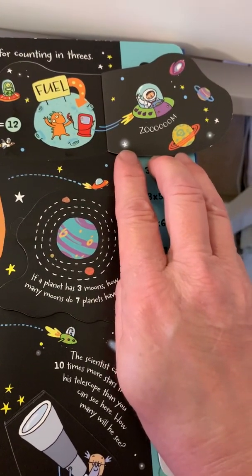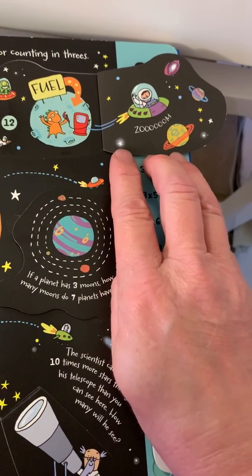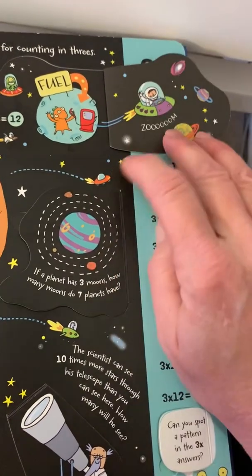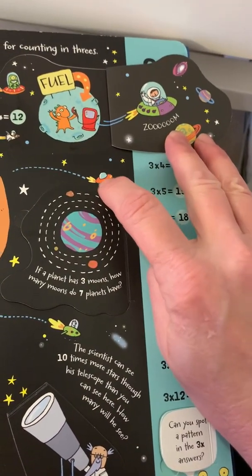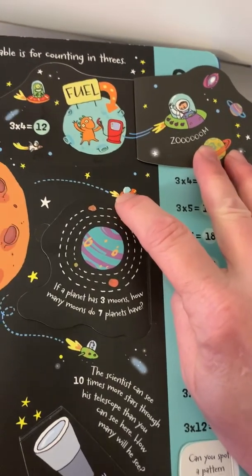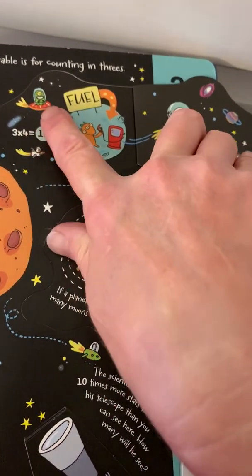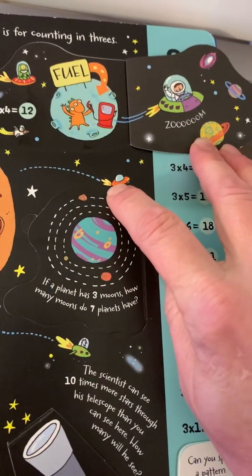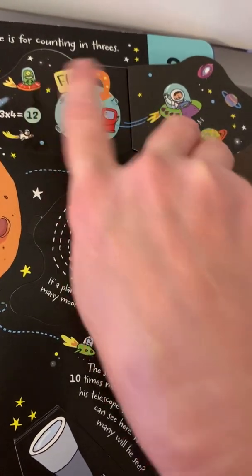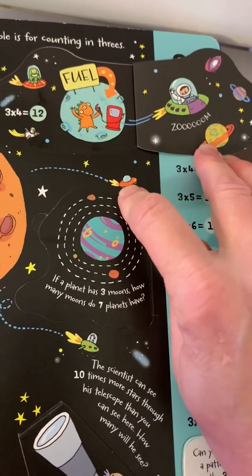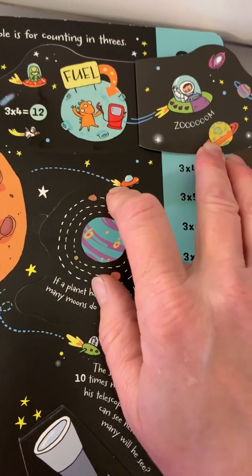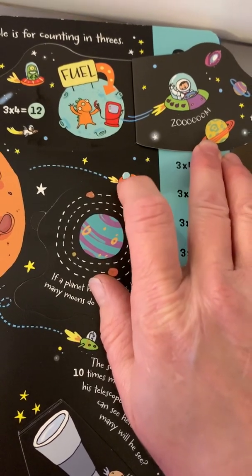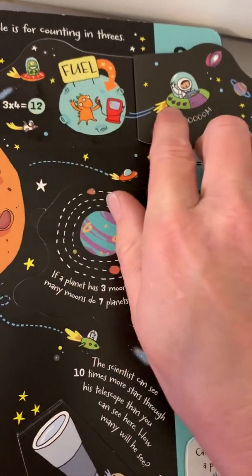I'm trying to look at the picture better. Oh, here's the 4th one right here. There's the, okay. And there's 3 little flames coming out of each one. So 3, 6, 9, 12. That's 4 little spaceships and 3 little fire things shooting out the back. So 3, 6, 9, 12.